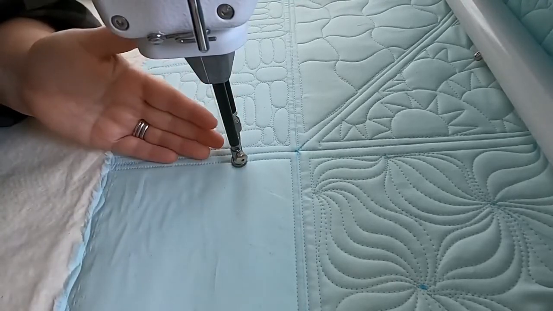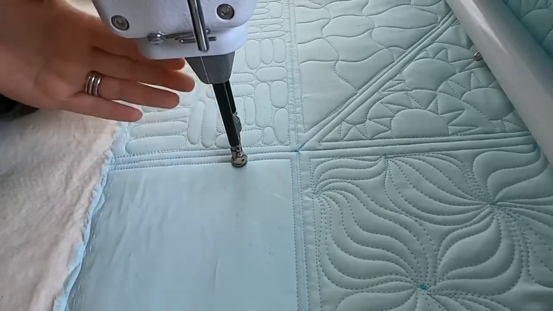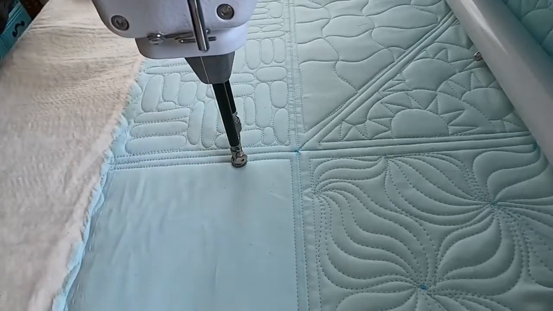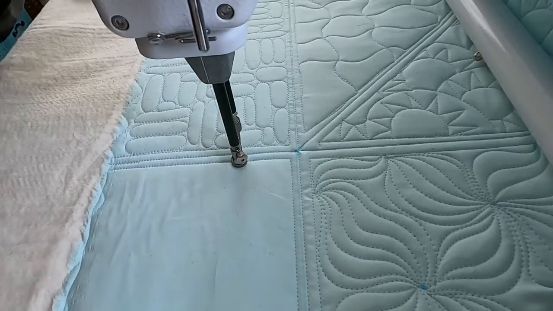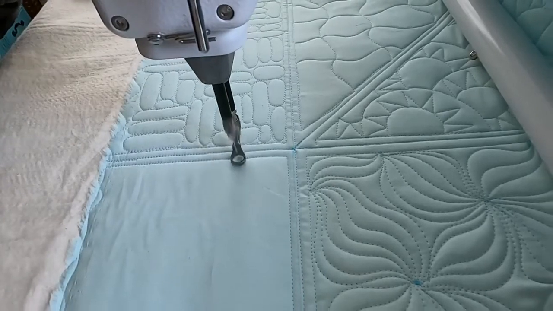Now obviously if you were doing across an entire quilt, you'd be going from quilt edge to quilt edge. And these are just gentle wavy lines. You don't want to go too crazy here.